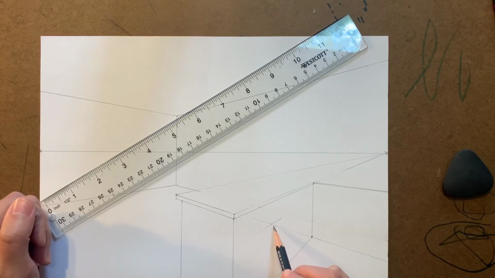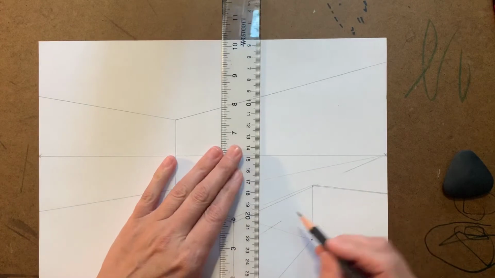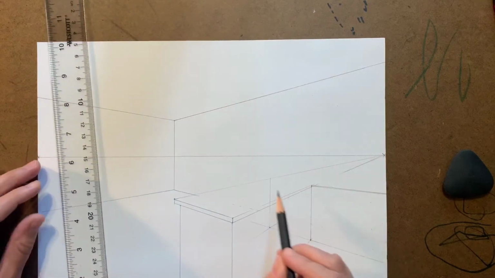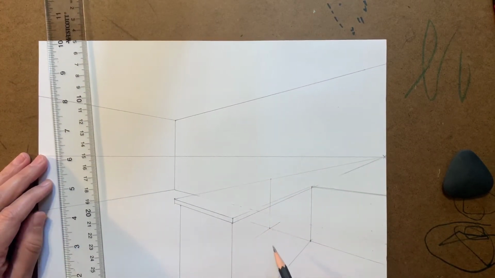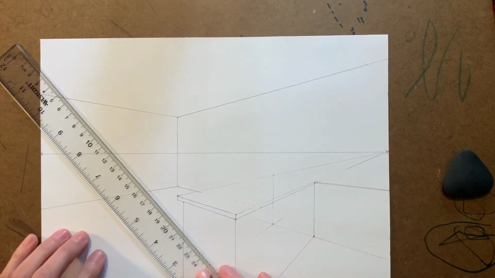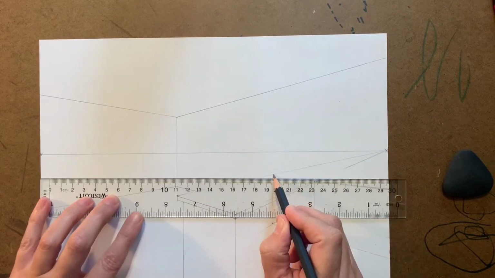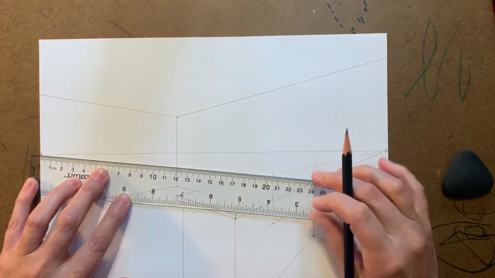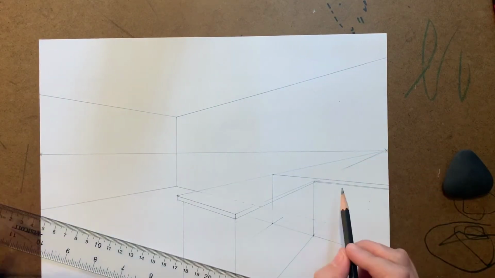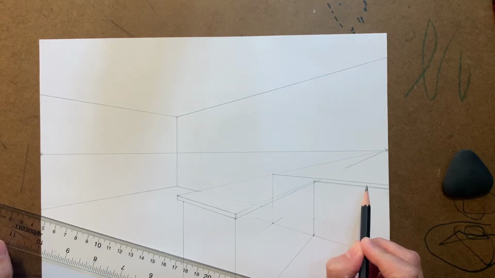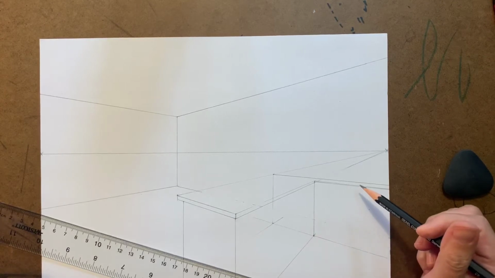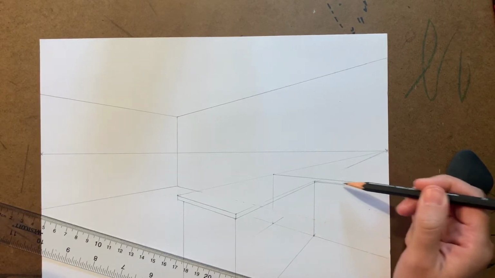So if I draw a vertical line from here straight up, that's where the back of the cabinet would be, right here. So in order to get the back edge where it's meeting the wall, I can line this point up with the other vanishing point over here and draw a straight line. Now, this seems very thin, and that's fine. The reason the space is so thin is because it's so close to our eye level, so we can't see that much of the counter.